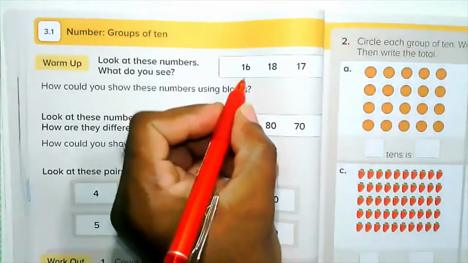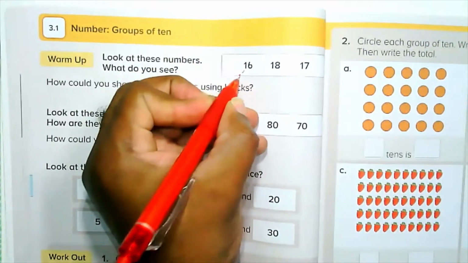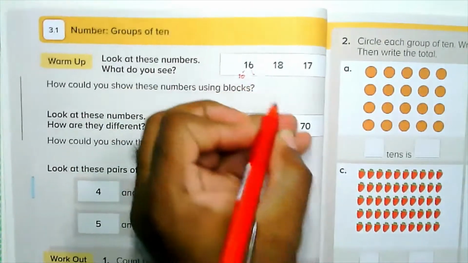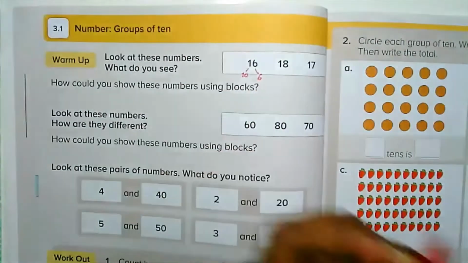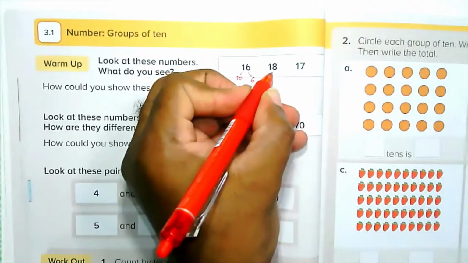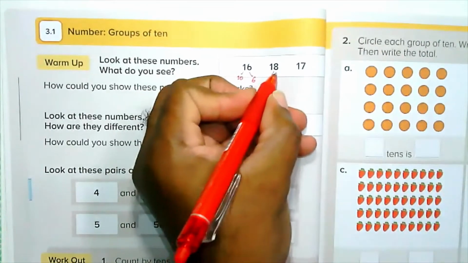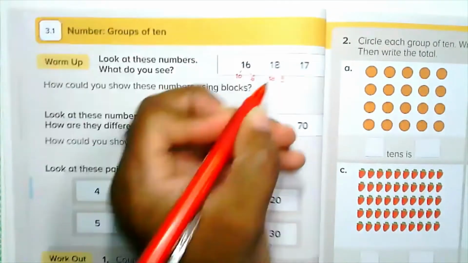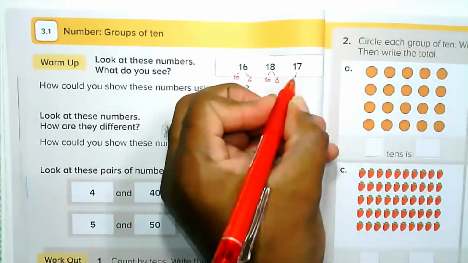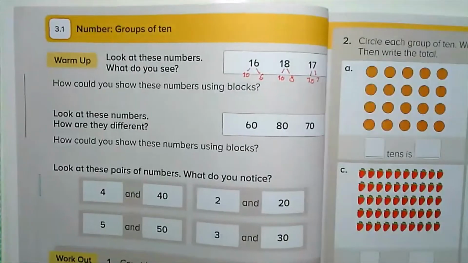We can show 16 with one 10 block and six 1 blocks. We can show 18 with one 10 block and eight 1 blocks. And 17 we can show with one 10 block and seven 1 blocks.